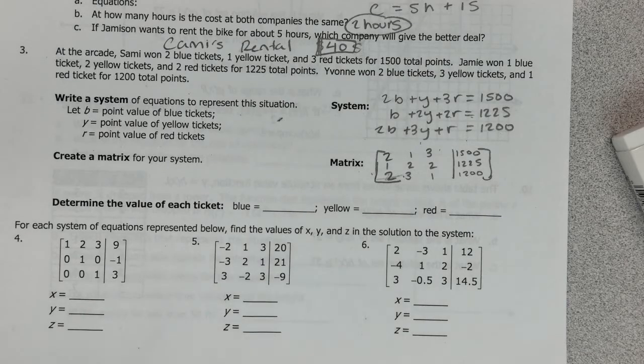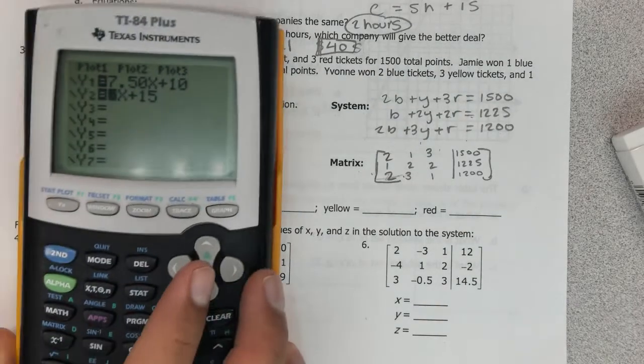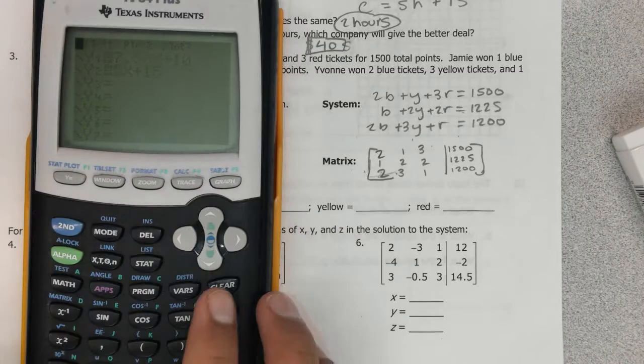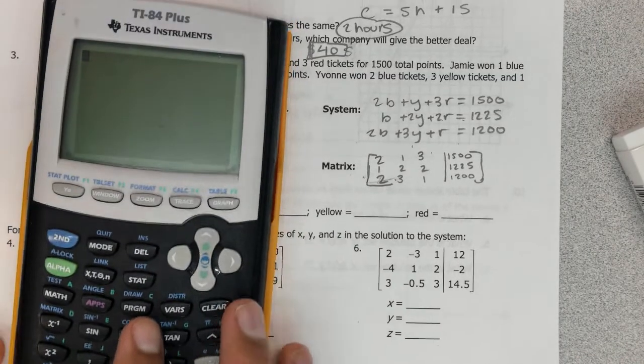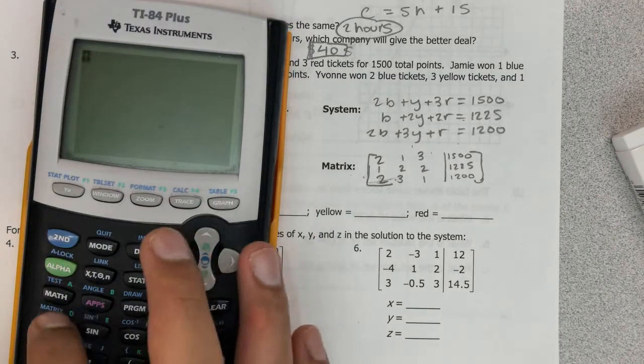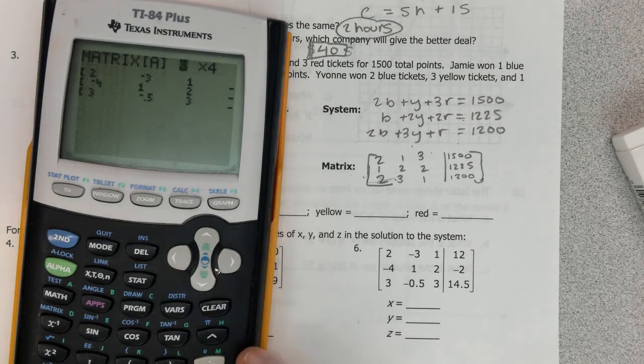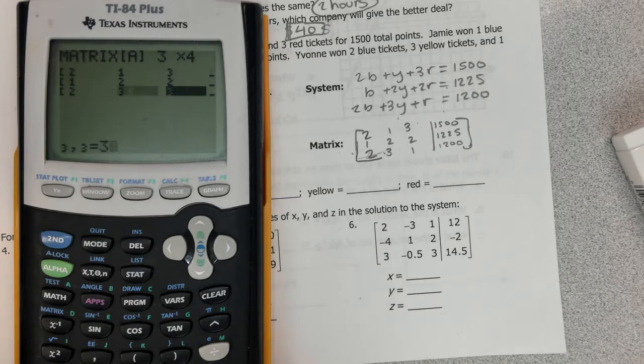Alright, so now you could either use the Desmos calculator, or if you want to use the one on here, you would go to Stat, Matrix, Edit. You want a 3x4, we should have 2, 1, 3, 1,500, 1, 2, 2, 1,225, 2, 3, 1, 1,200.